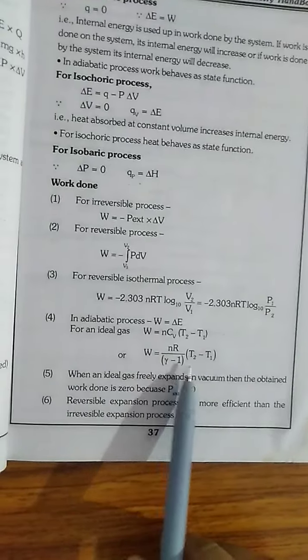Now entropy of a system is a measure of the degree of randomness or disorderliness of the system and is denoted by S. Delta S for reversible isothermal process. And just take the screenshot, these are the formulas and everything is written down.